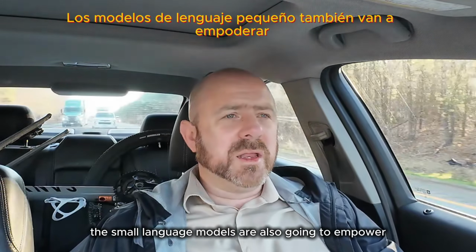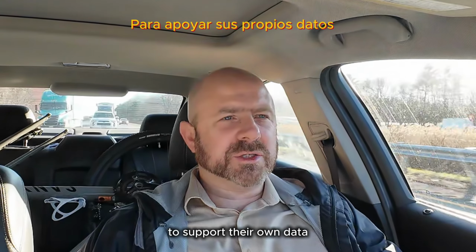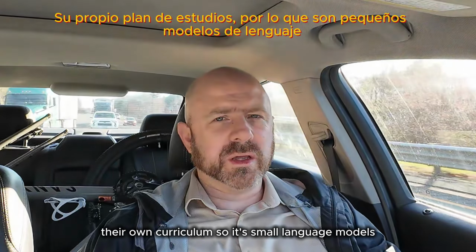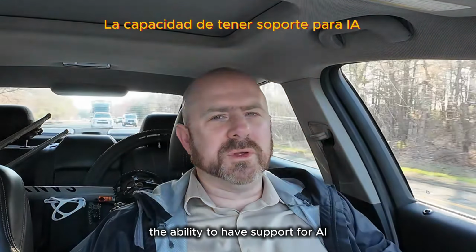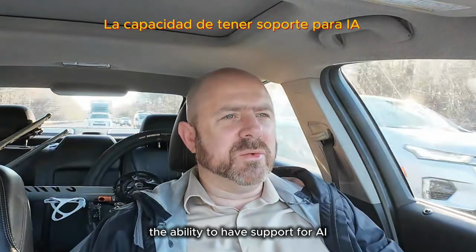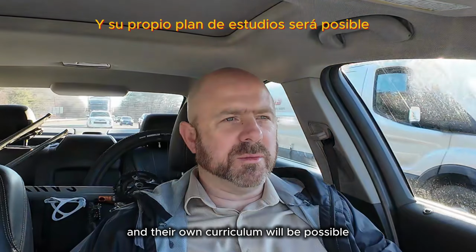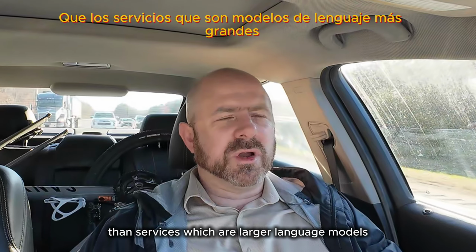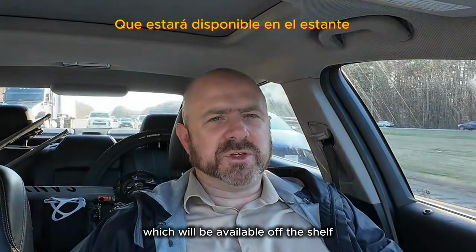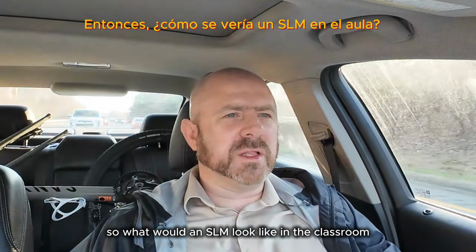Small language models are also going to empower schools to have more local control over AI to support their own data, their own curriculum. So with small language models, the ability to have support for AI which supports local school content, institution information, and their own curriculum will be possible. And it's going to offer a lot more control than larger language models, which would be available off the shelf. So how would this impact the classroom? What would an SLM look like in the classroom?